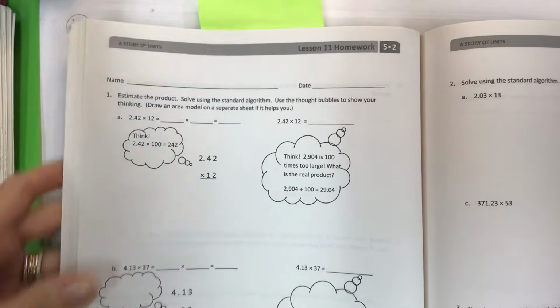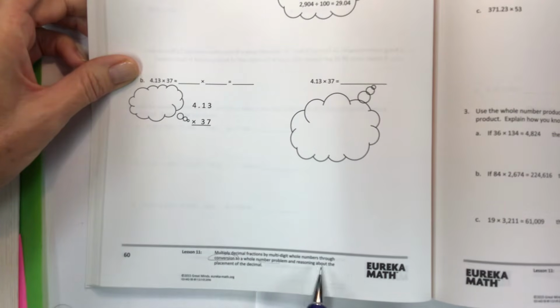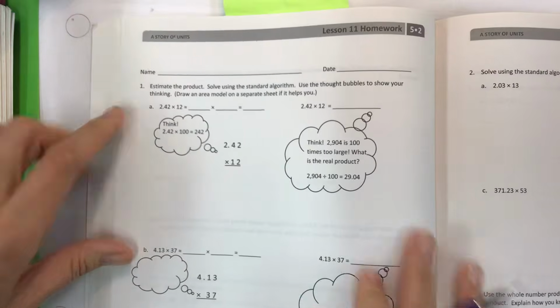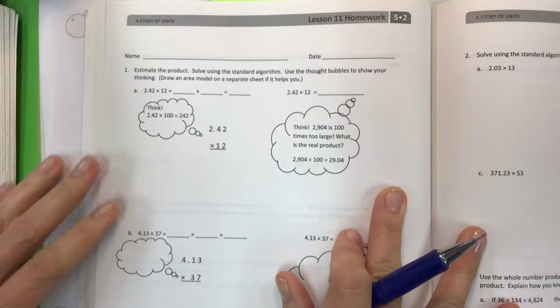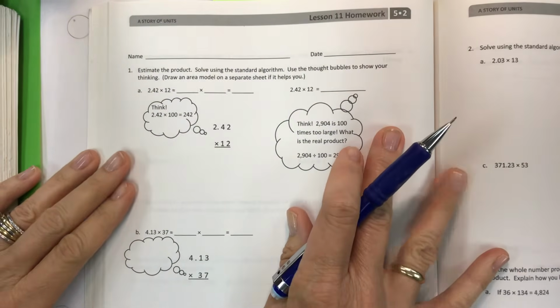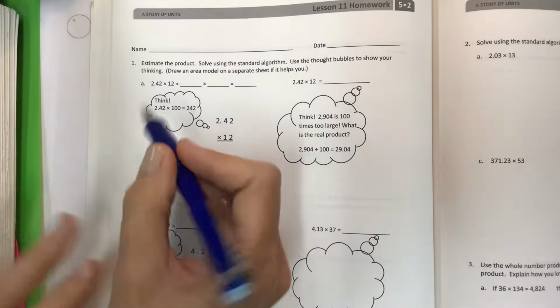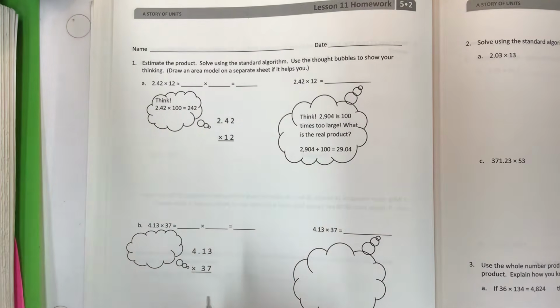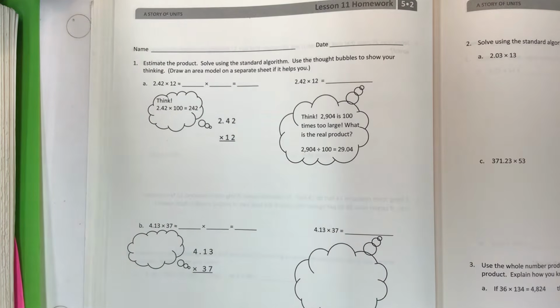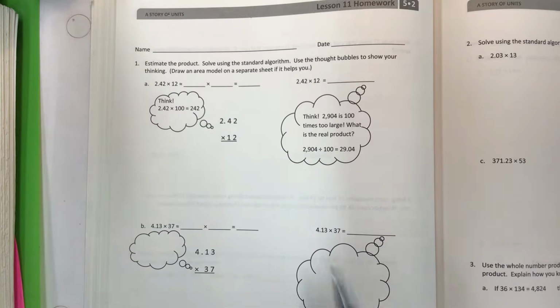And the objective today is to multiply decimal fractions by multi-digit whole numbers through conversion to a whole number problem and reasoning about the placement of the decimal. So go check out the video for the problem set that I posted before. It's got a great connection to old school math. Parents and teachers, you will love that part. Basically, this is just like, why can we just count the places and then plop that right in the answer? So this is why. Today we're going to use these little thought bubbles to show our thinking, so that you can prove that you understand what's happening.